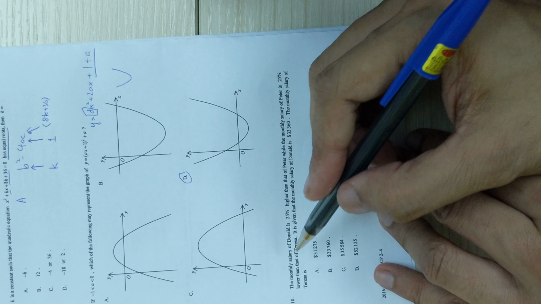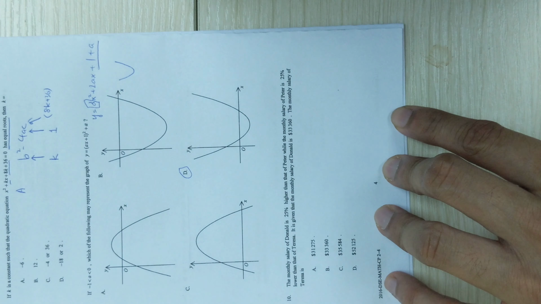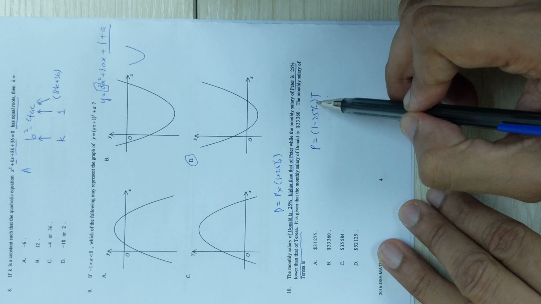And for number 10, remember that you need to convert from an English statement to a mathematical formula. So Donald is Peter plus 25%, and the next one is Peter is 25% lower than Teresa, so Peter is 25% less than Teresa. So when you have these two equations, you will be able to solve what Teresa is, because they give you Donald. So from Donald you'll find Peter, and from Peter you'll find Teresa.